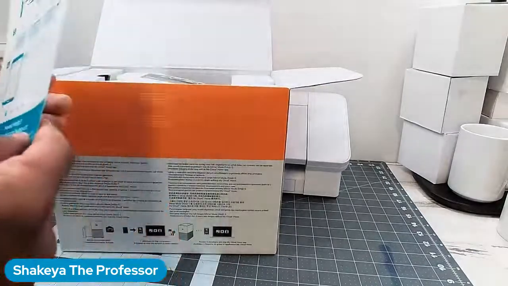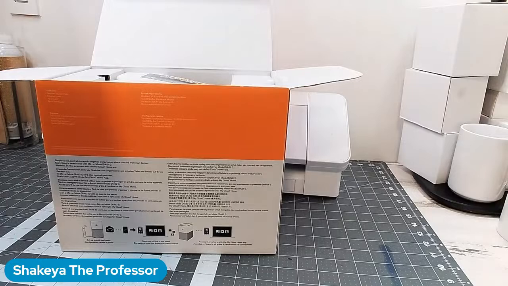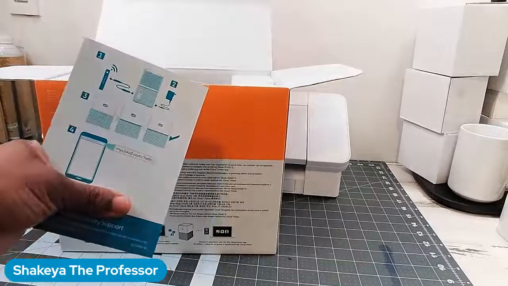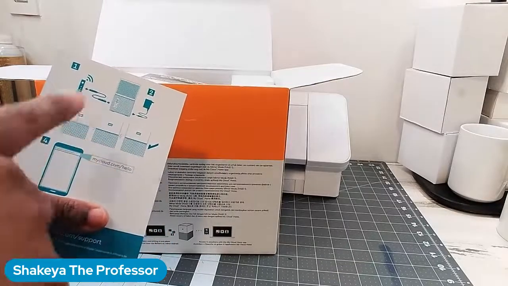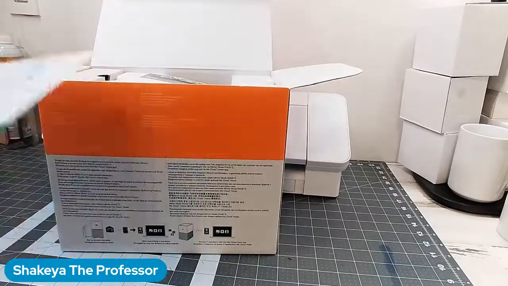So it just, ooh, wait a minute. Let's see, what was this? I probably had that on camera. I'm not sure what all that is, but it gives you some basic instructions as far as setting it up.